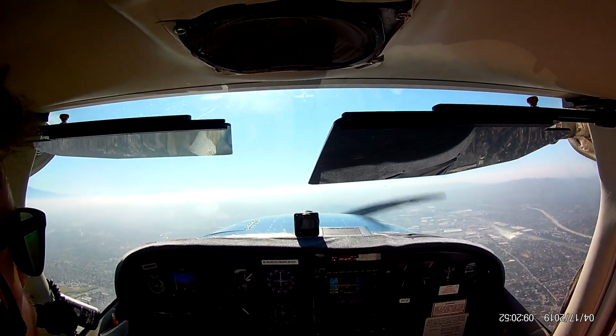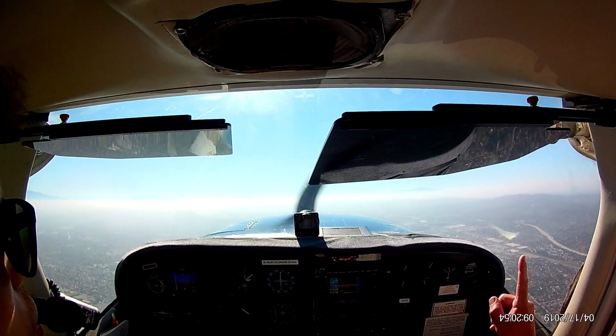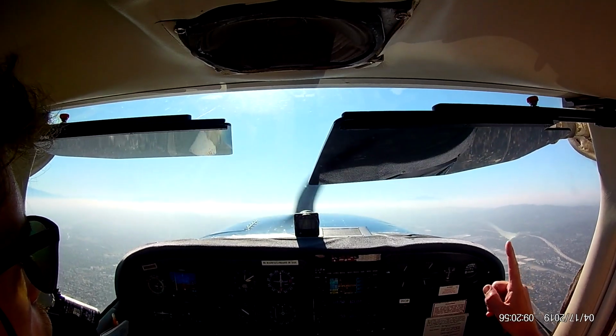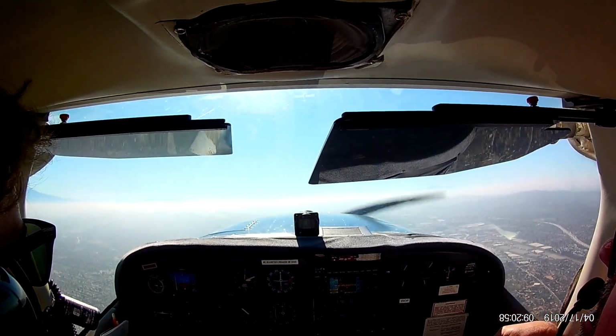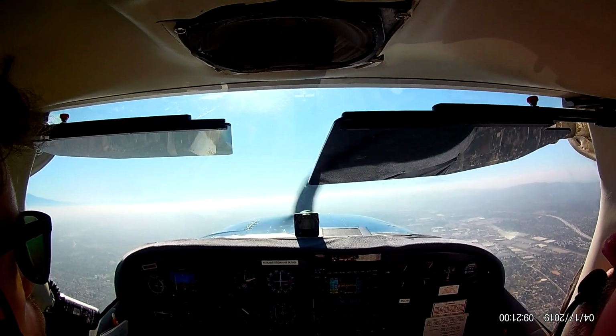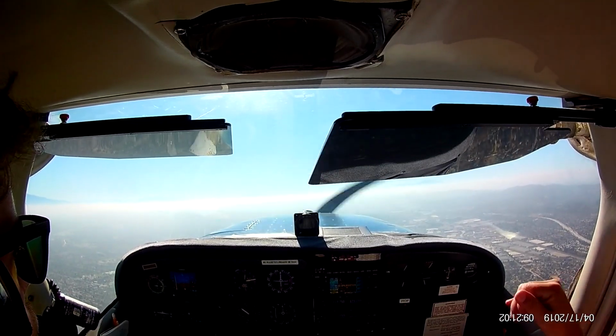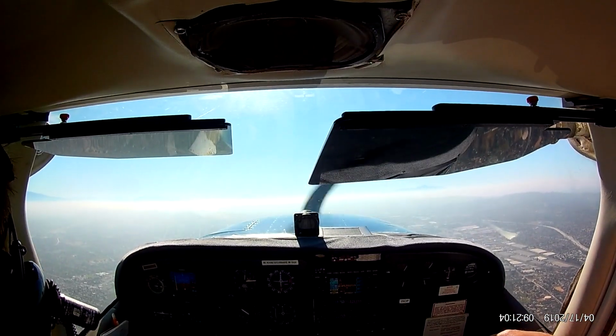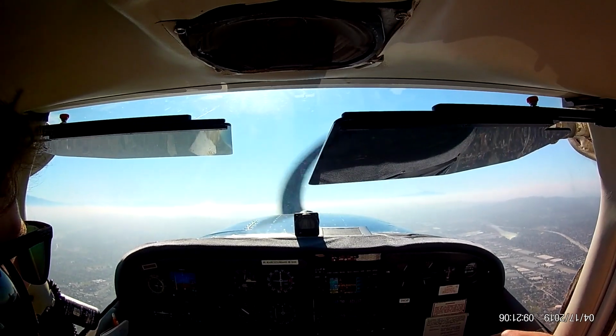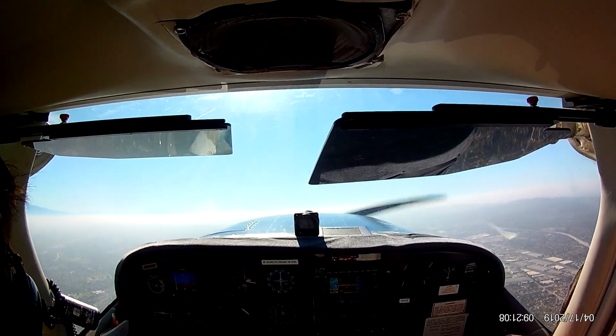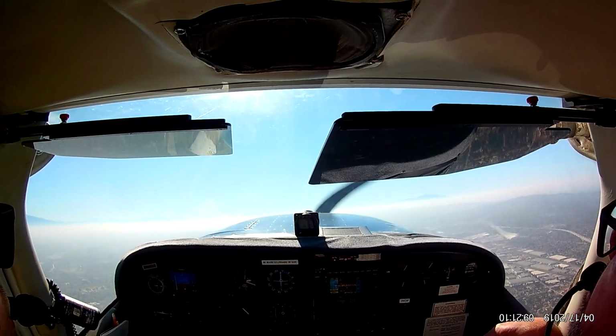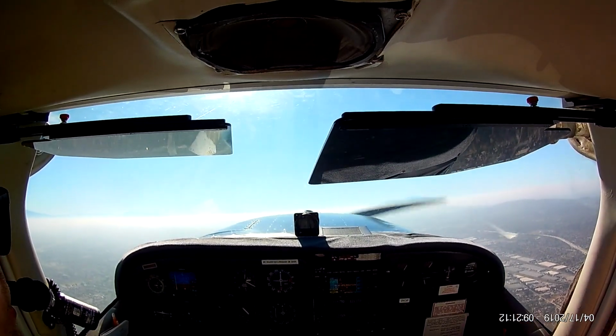4512, just west of the landfill, power off stalls. What altitude? 2,700. And La Habra, Cessna 760 is just south of the 10 and 605 towards Industry Hills, climbing through 2,300, looking for you. Santa Fe traffic, West Blue Cessna.